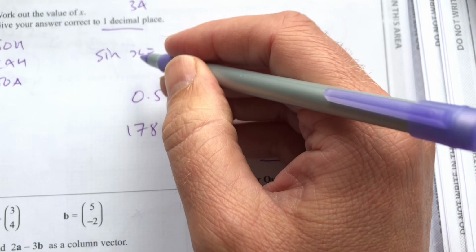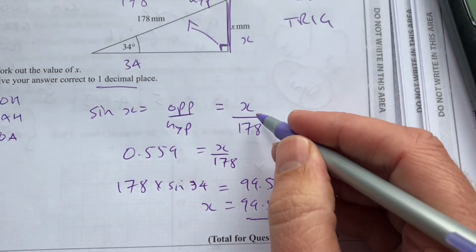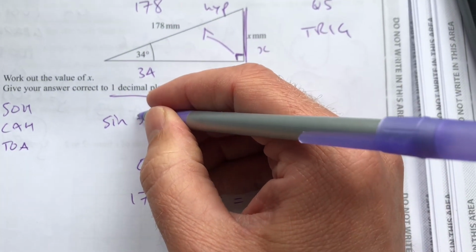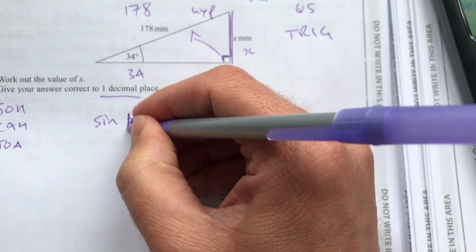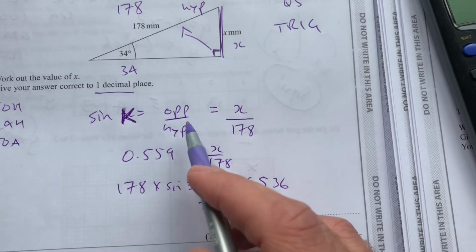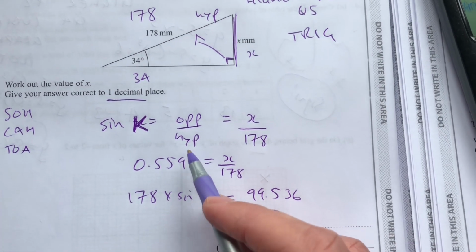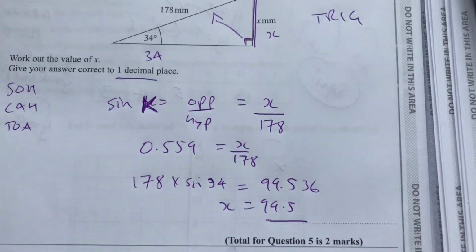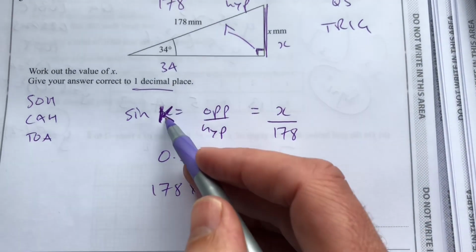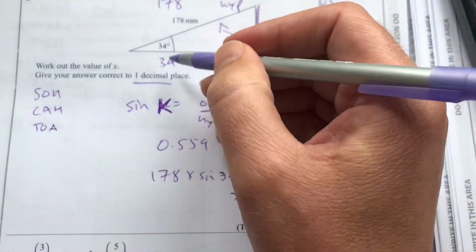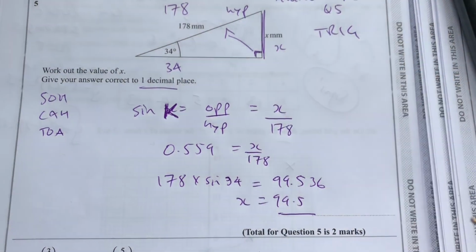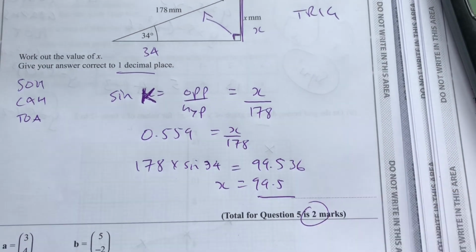And yes, apologies, I shouldn't have written x there and x there. Let's call that sine of k is opposite over hypotenuse. Okay, just to make sure that those two values are different. Sine of 34 is opposite over hypotenuse. Okay, and that's worth 2 marks.